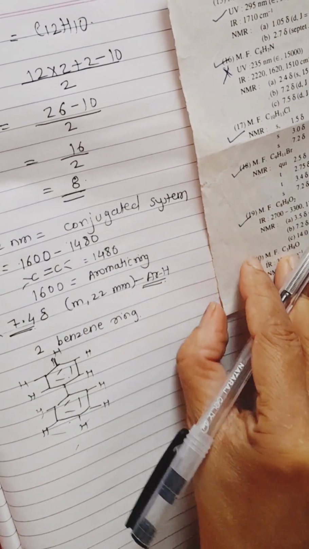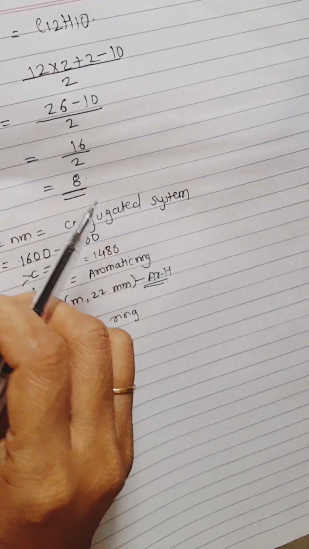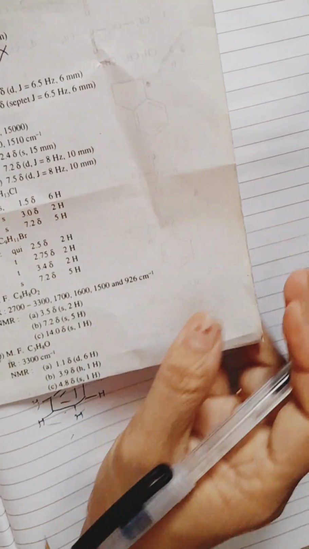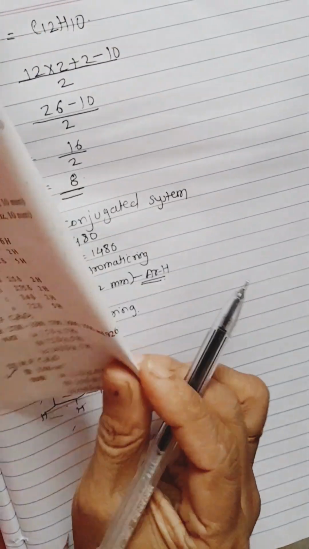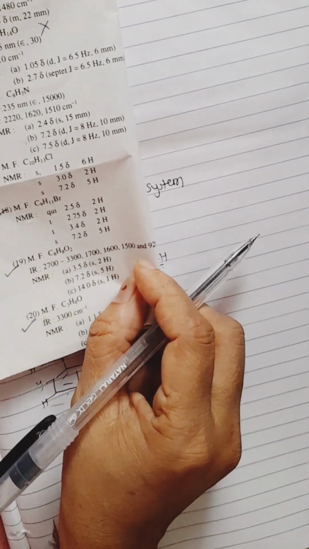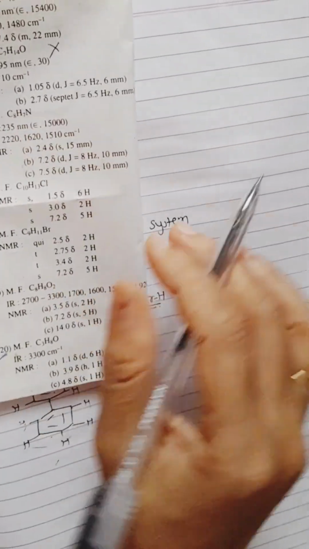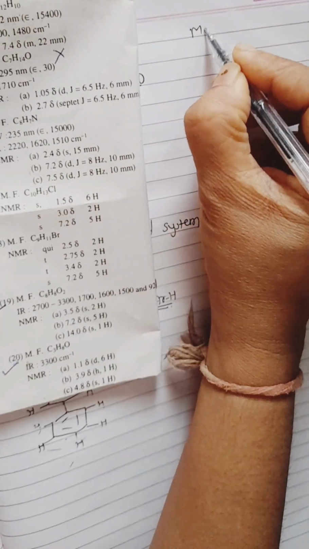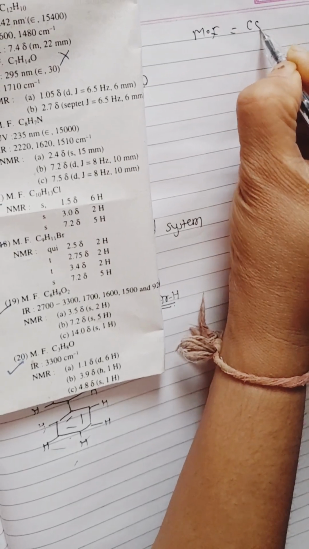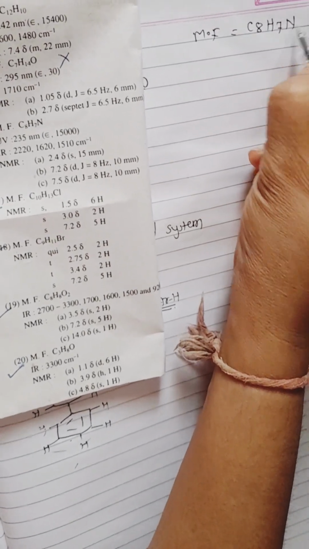Now let's start to solve the second numerical, or second problem, based on NMR. I hope it is visible to you. The molecular formula is C8H7N.